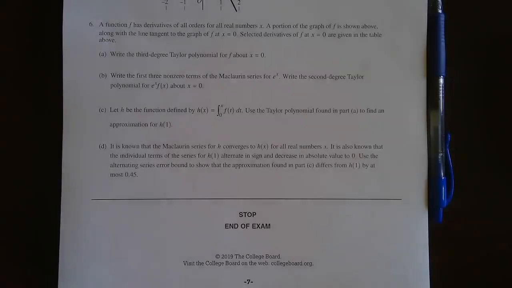All right, let's go to part D. Part D: it is known that the Maclaurin series for h converges to h of x for all real numbers x. It is also known that the individual terms of the series for h of 1 alternate in sign and decrease in absolute value to 0. Use the alternating series error bound to show that the approximation found in part C differs from h of 1 by at most 0.45. So we're using the alternating series error bound, right? Okay. And so it's going to be the absolute value of the first of the next term, right?